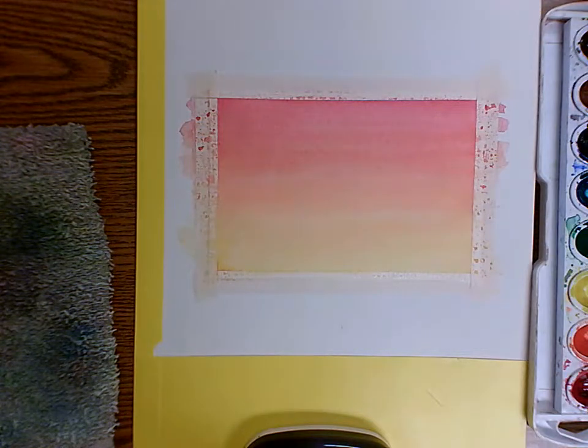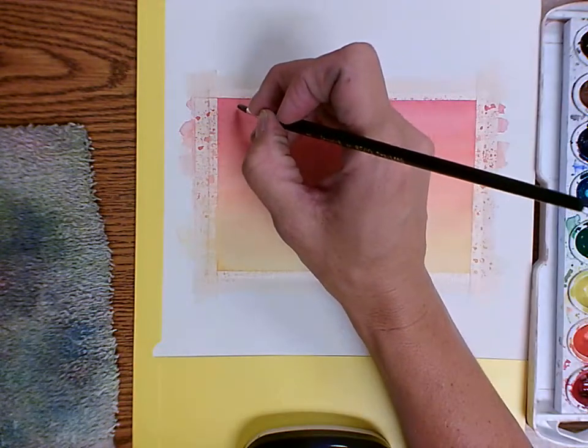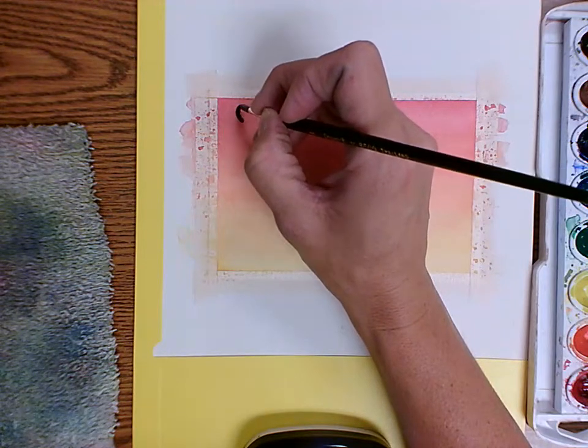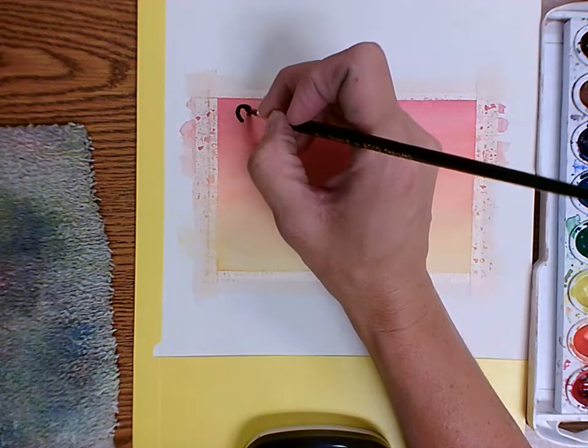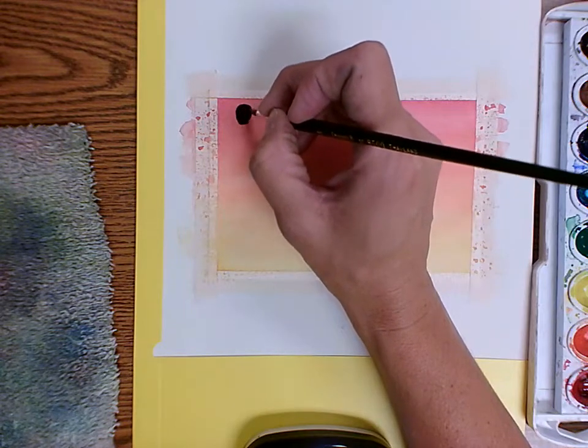I think I'm going to paint some hot air balloons. So I'm just going to do a simple silhouette. I'm not going to include a lot of details. And so up here in the distance, I'm going to start with a small paintbrush, and I am going to paint a tiny balloon.